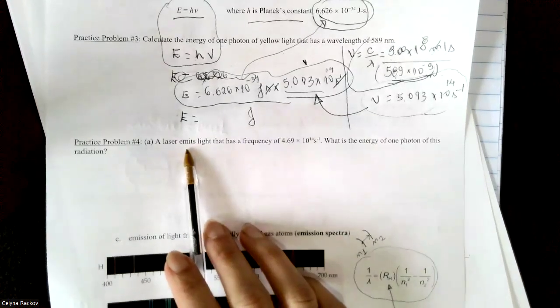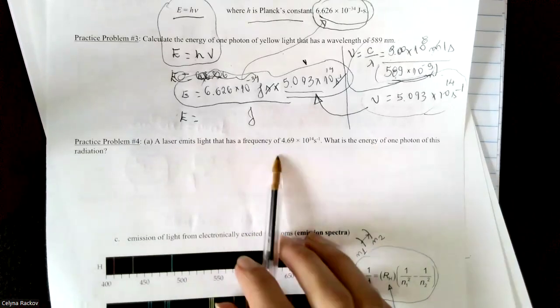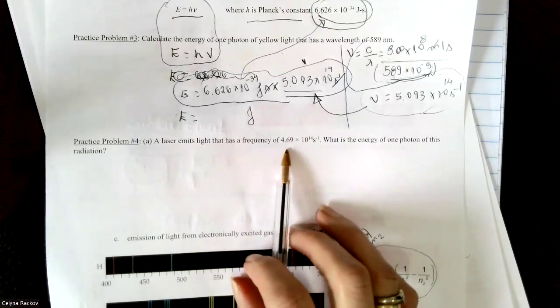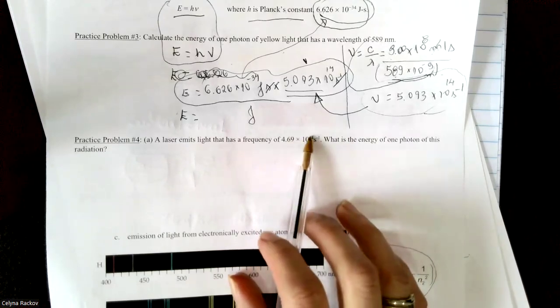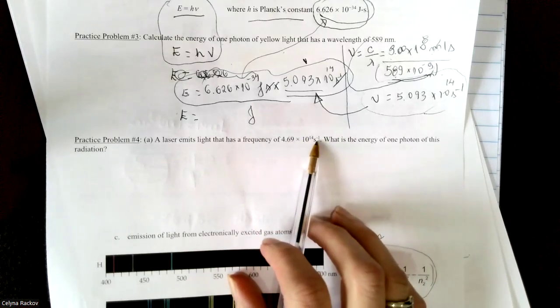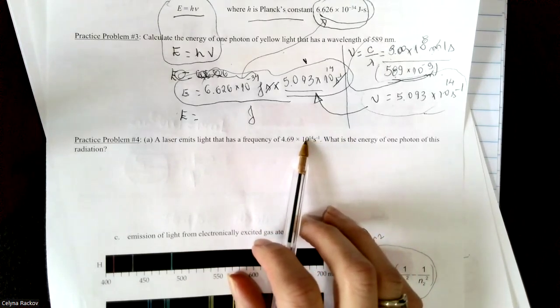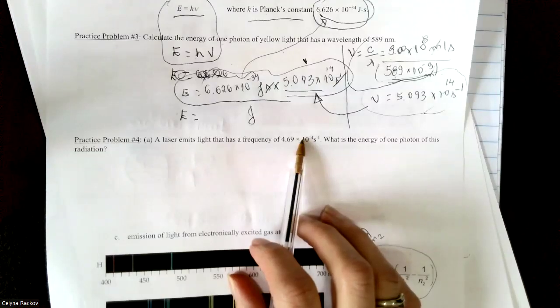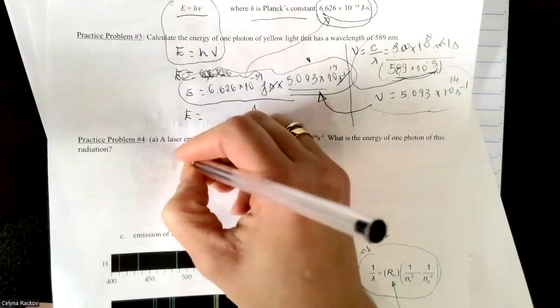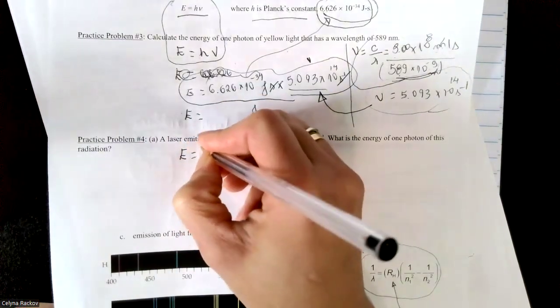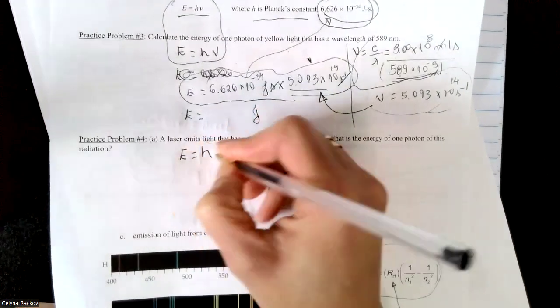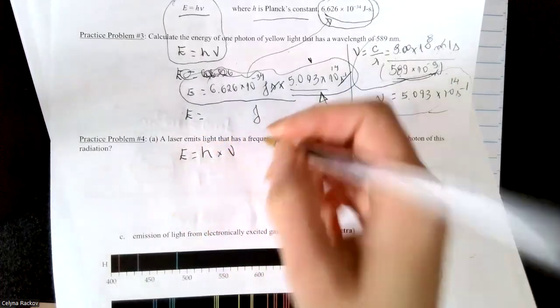Okay, so this is problem 4. A laser emits light that has a frequency of 4.69 times 10 to the 14th per second. What's the energy of one photon of this radiation? So here, energy is Planck's constant times frequency.